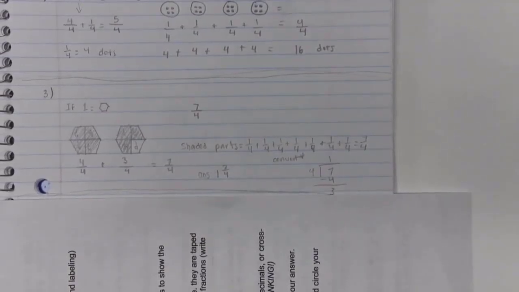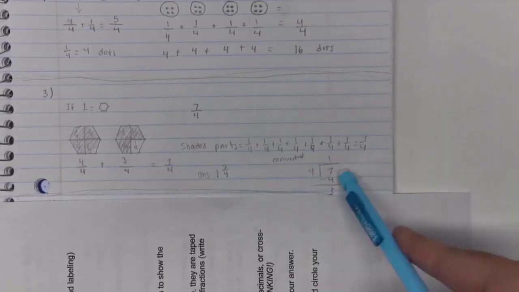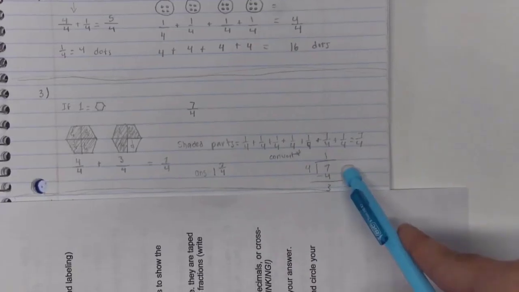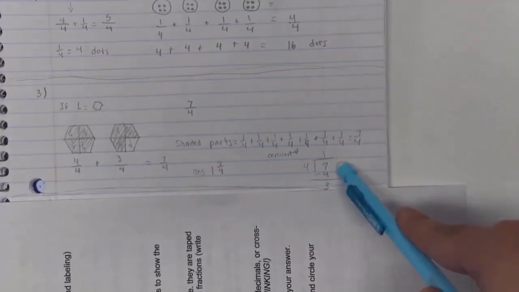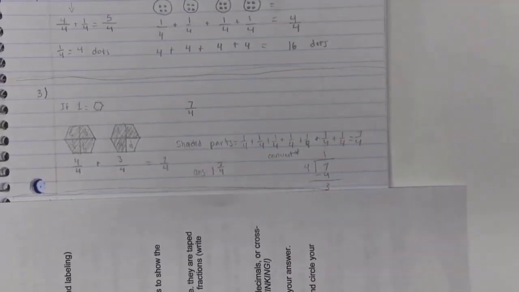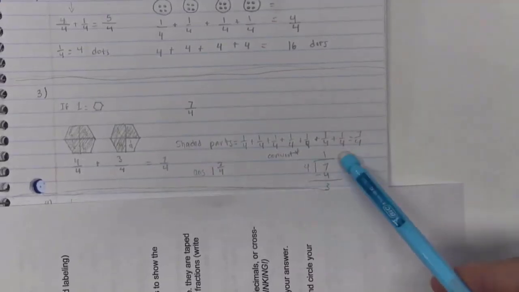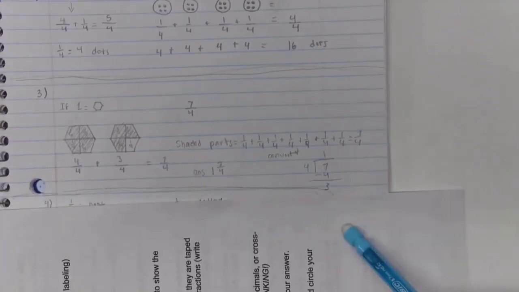And then I converted because 7 is bigger than 4, so I needed to convert it. Here I did 4 is outside, 7 is inside, so 4 can go in just once. I can only subtract 1 time 4 from 7, so 7 minus 4 equals 3.